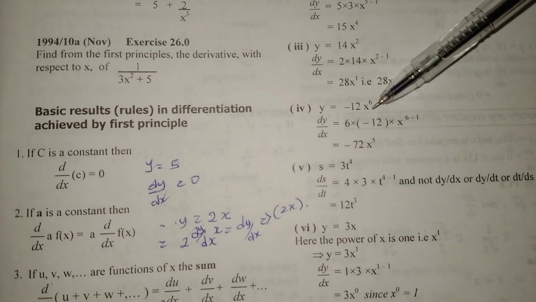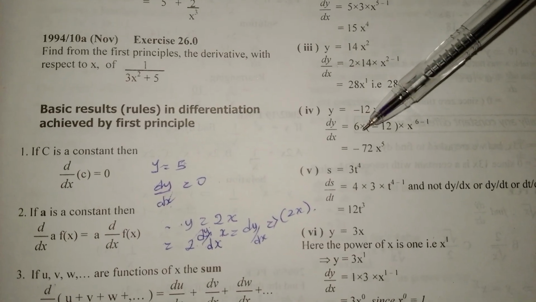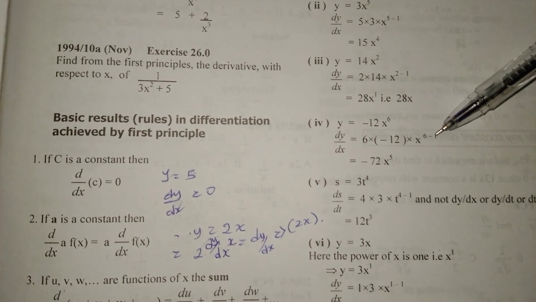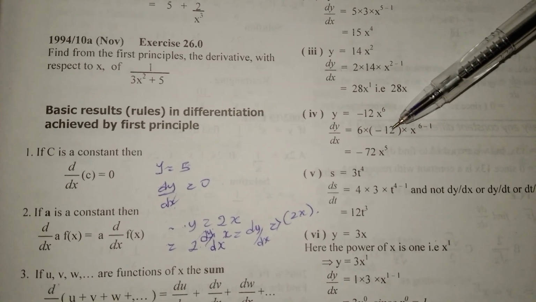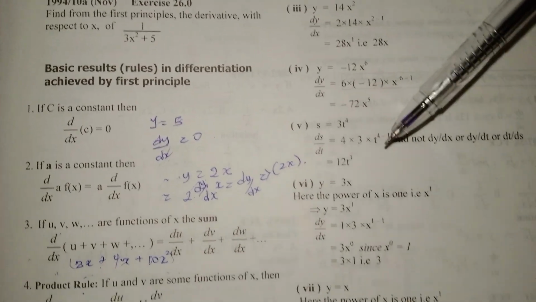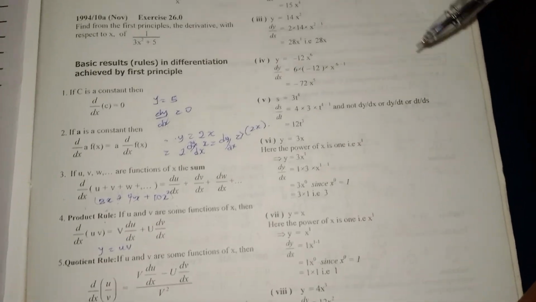Alright, let's look at this one too. y equals minus 12x raised to power 6. Bring down the power, you have 6 here. Subtract 1 from 6, you have 5. And minus 12 times 6 gives us minus 72x to the power 5. These are how we can solve differentiation. There are many other examples.